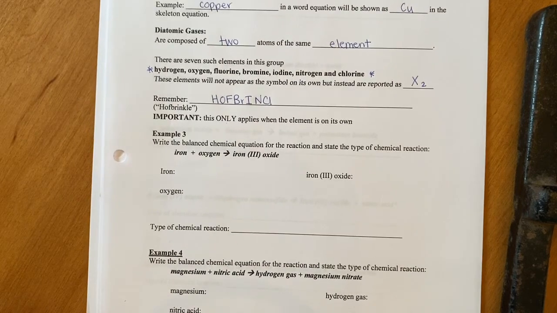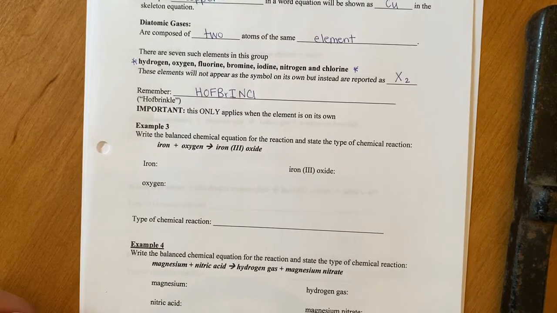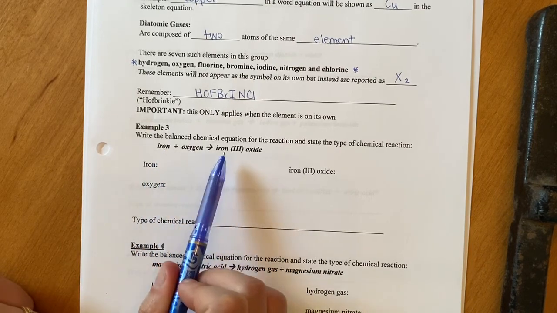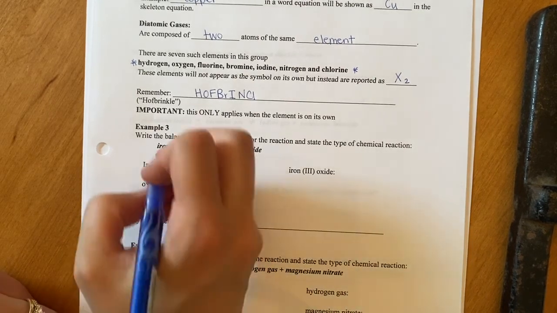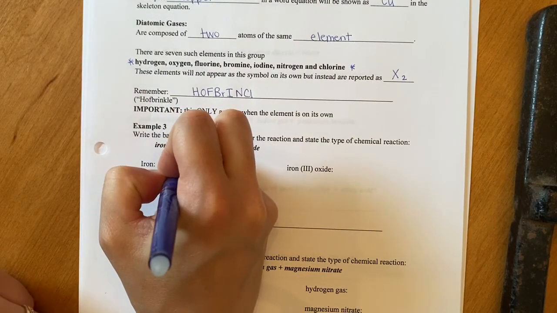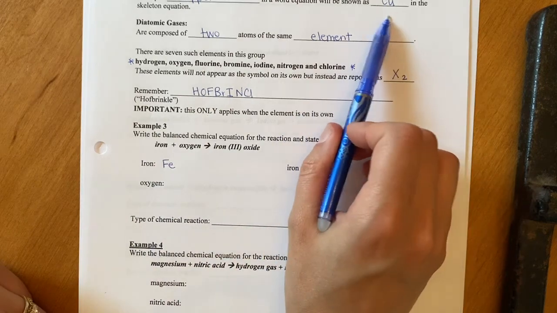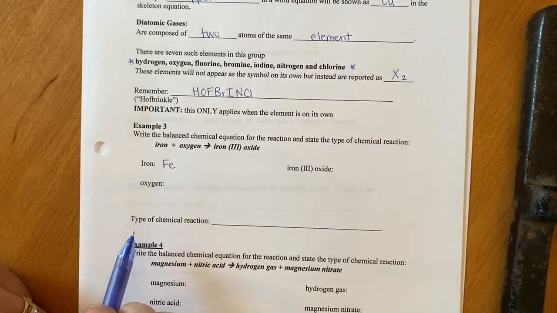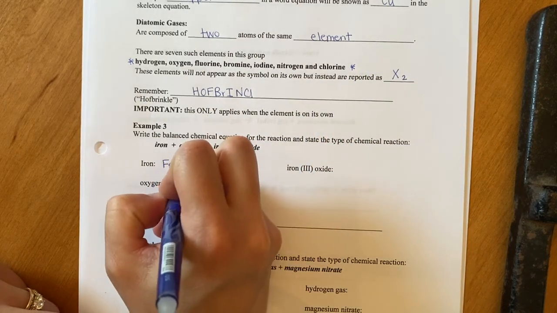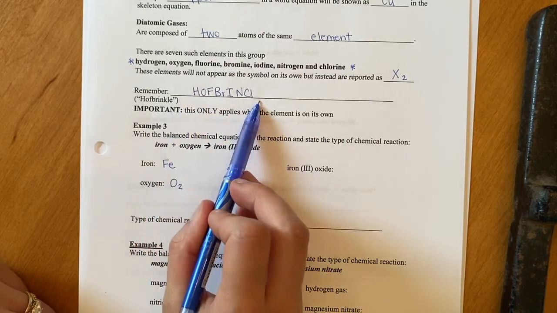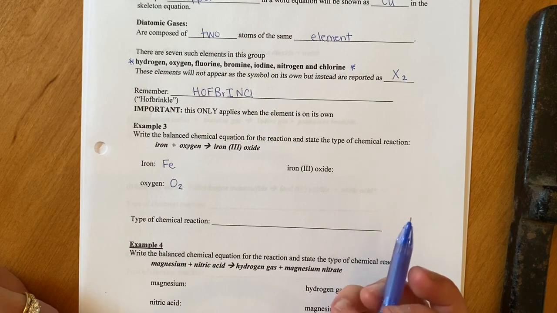So let's do a practice equation with one of those in it. Here we've got iron and oxygen forming iron 3 oxide. Iron is just Fe, a pure element. It's a metal, so it's just like the Cu, Fe. Oxygen, however, comes as O2 because it's part of the Hofbrinkel group of diatomic gases.